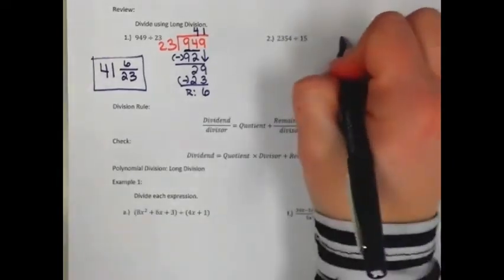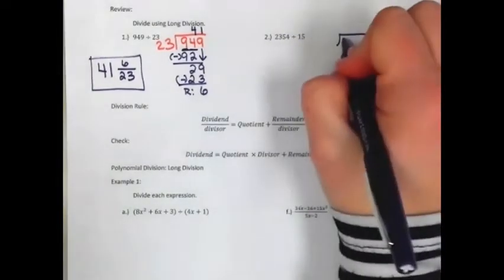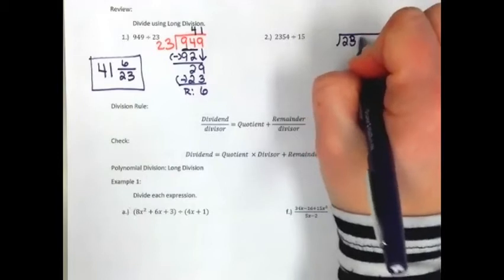Do you know what 2,354 is known as? The dividend, and the 15 is my divisor. Yep, 15 is my divisor. So whatever gets underneath the division symbol is your dividend. And then what you're dividing by is your divisor.